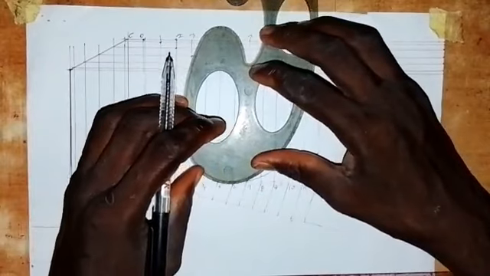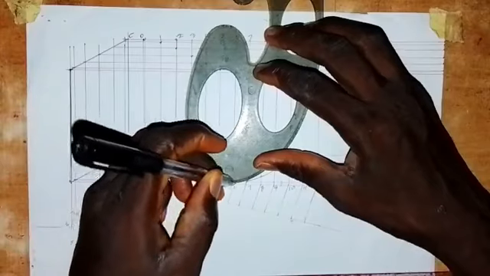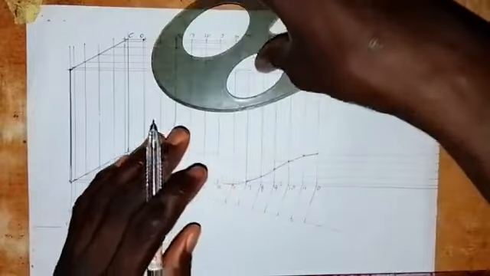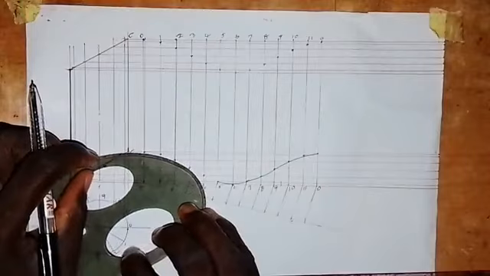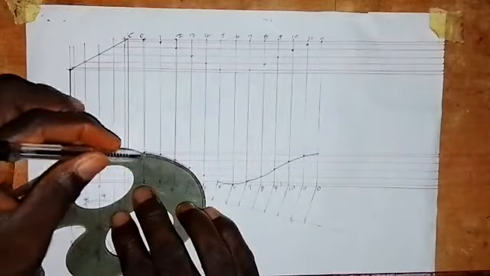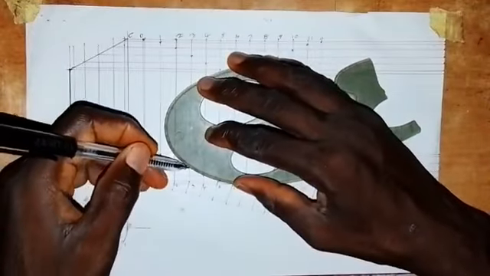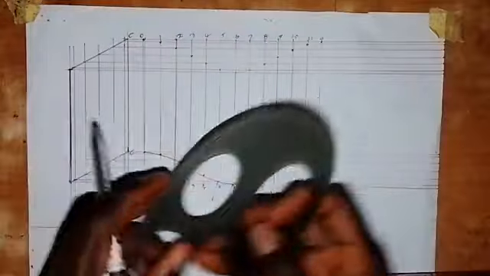We need to adjust it so that the shape can come out. Coming here. All right, so we have connected this.